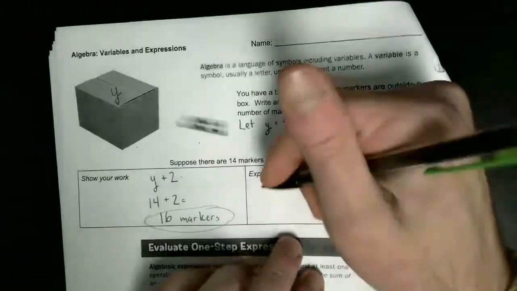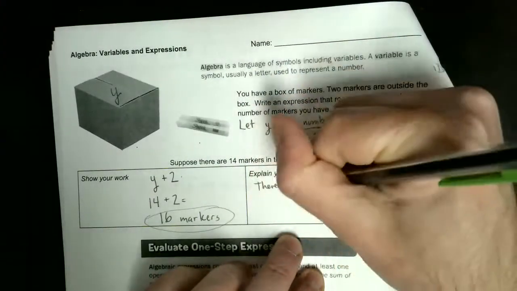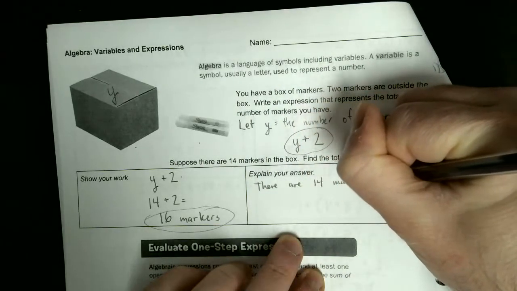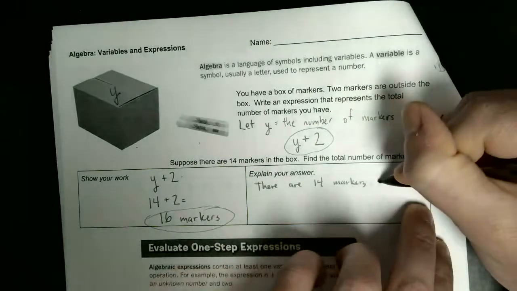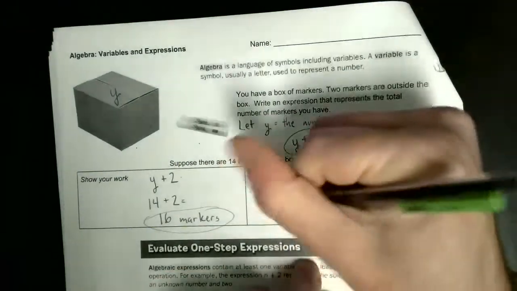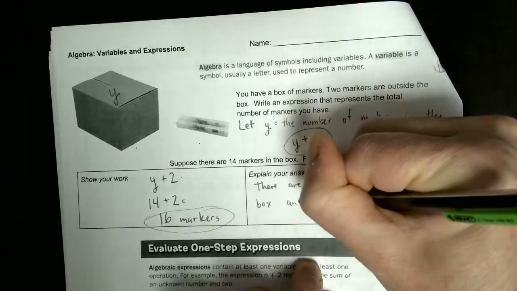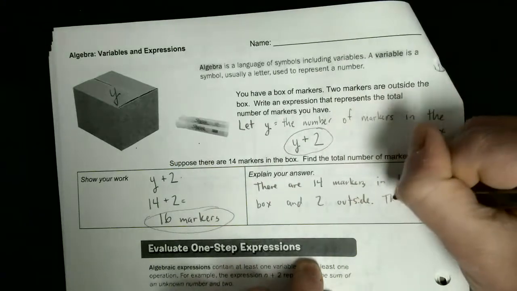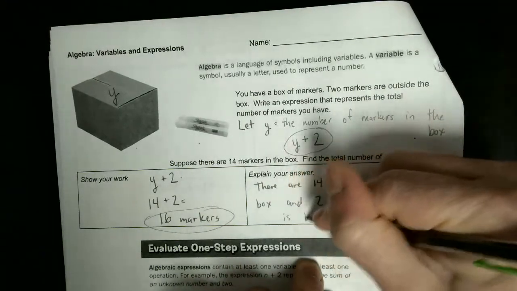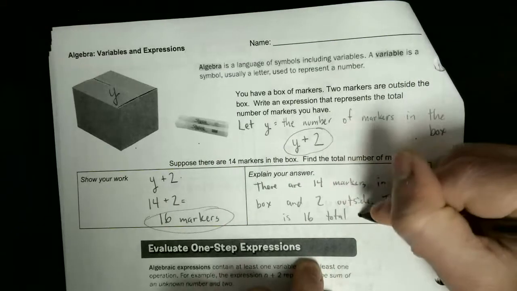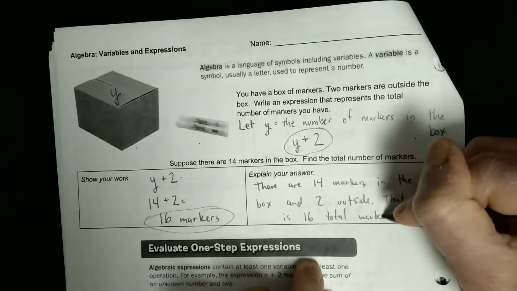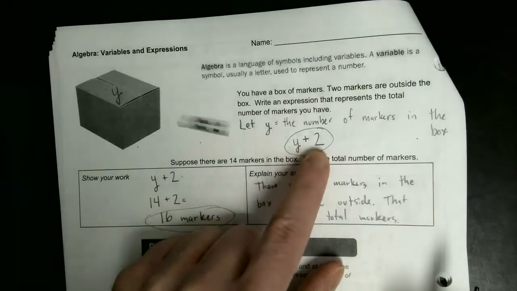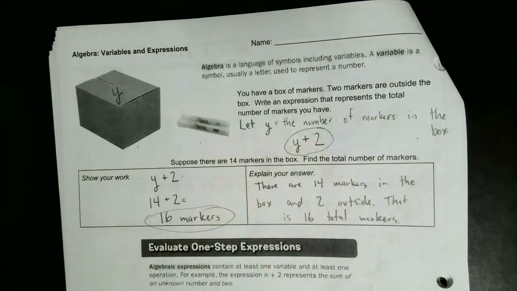So it says, explain your answer. There are 14 markers in the box and 2 outside. That is 16 total markers. So that's what this expression means. Markers inside, the markers outside. We first use a variable because we didn't know how many markers.